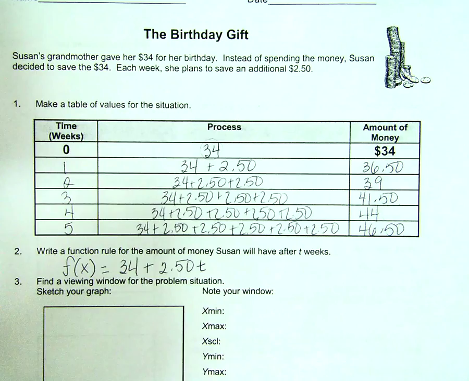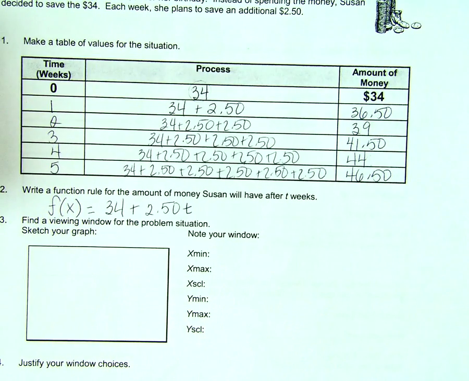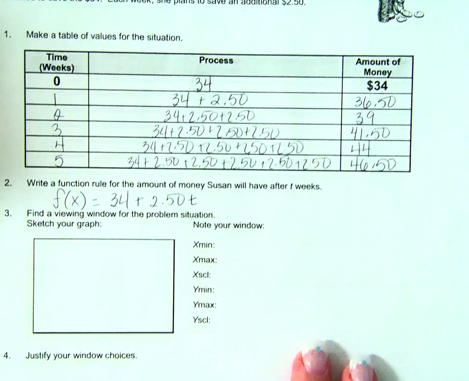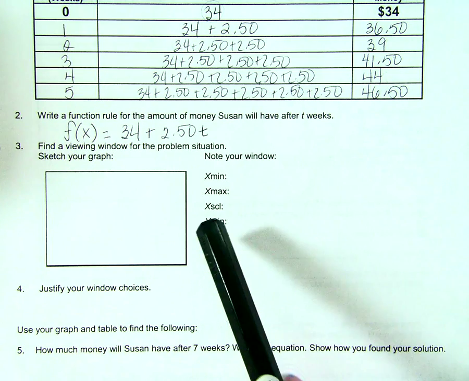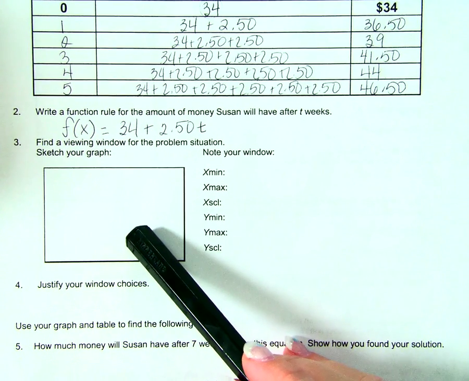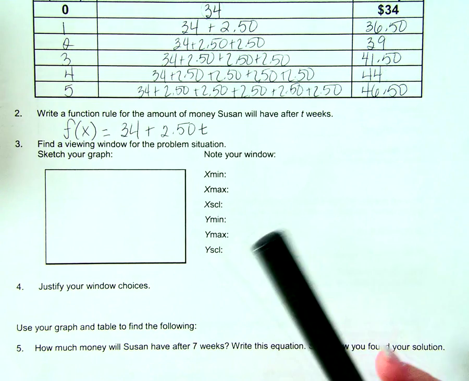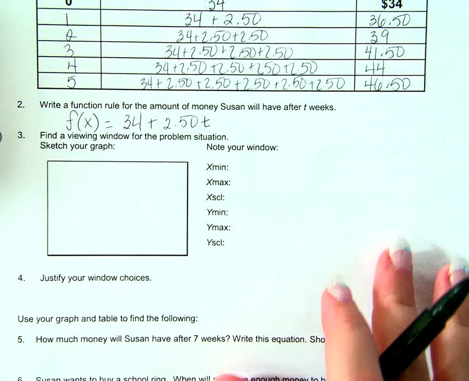Find a viewing window for the problem situation. We don't have the calculators out yet, so we just skip this problem, right? No. And the reason we don't is because we're going to have a conversation about this. And we're going to have a long conversation about this. Maybe not that long, but longer than normal.